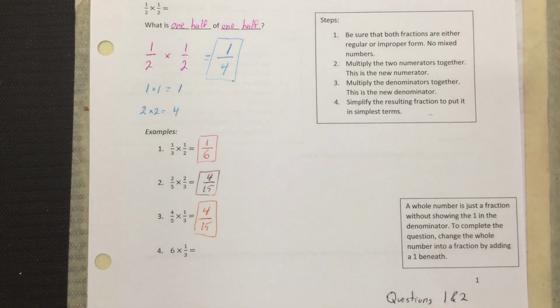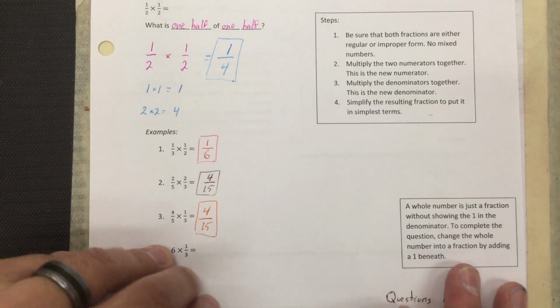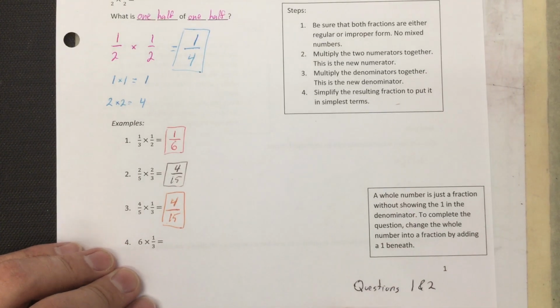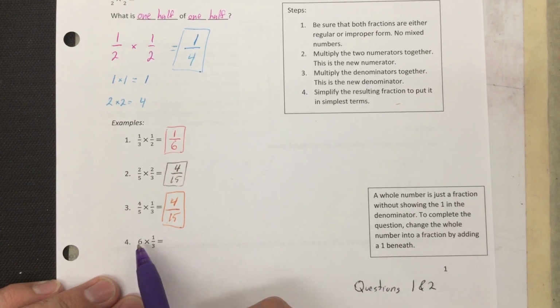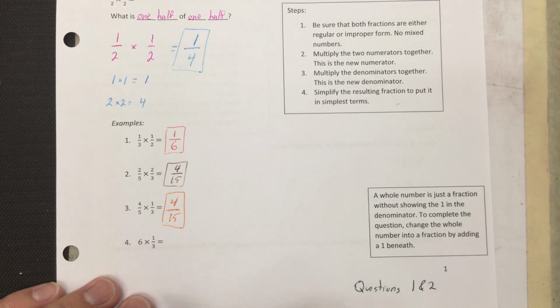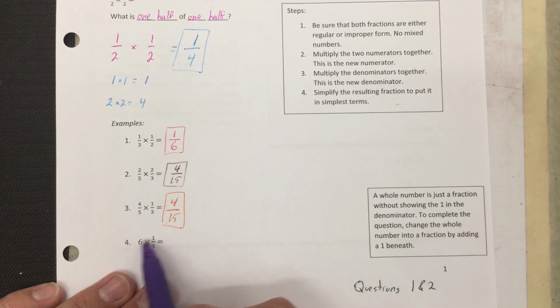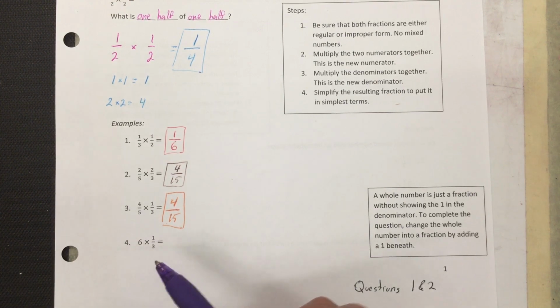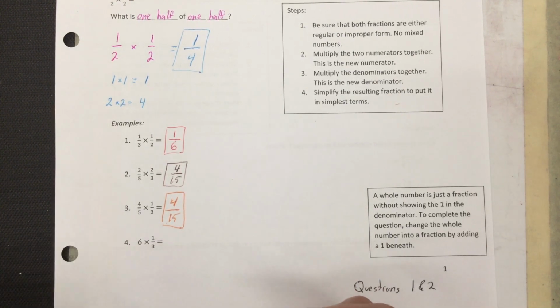The last little example here has a bit of a tweak, and there's a box here that you'll be able to read as well that goes along with it. But here we have a whole number. Here's the number 6. We want to find what is 1/3 of 6. In other words, we're going to divide it into 3 pieces and then take 1 of them.